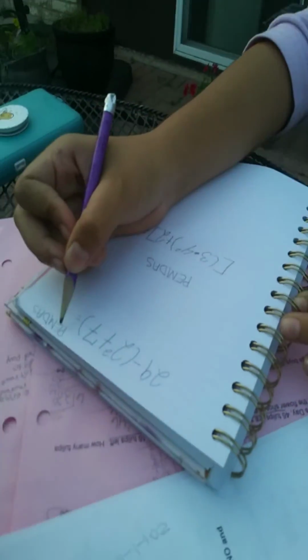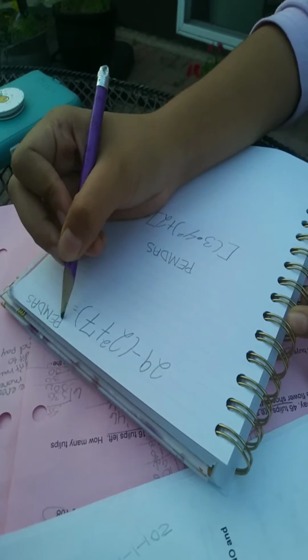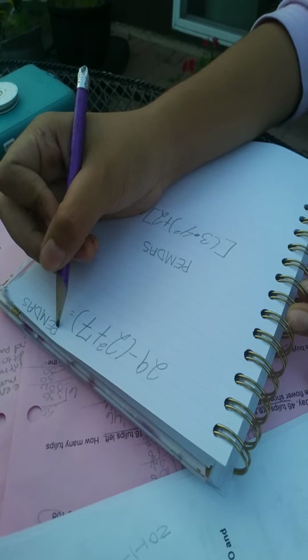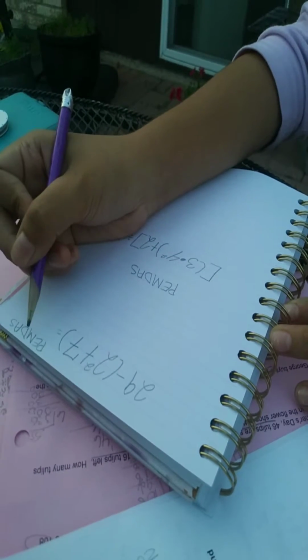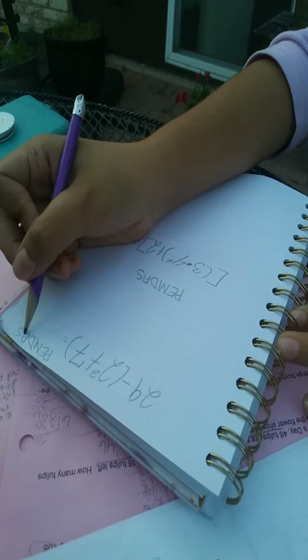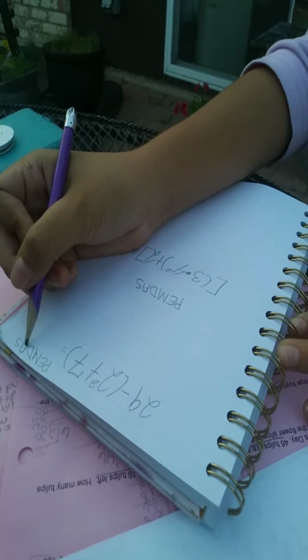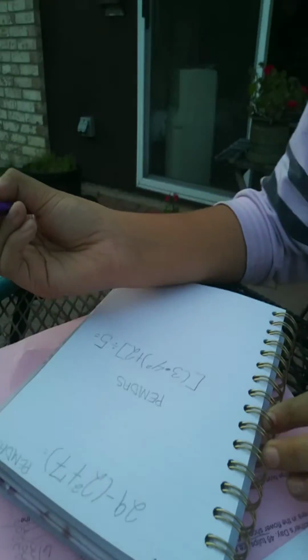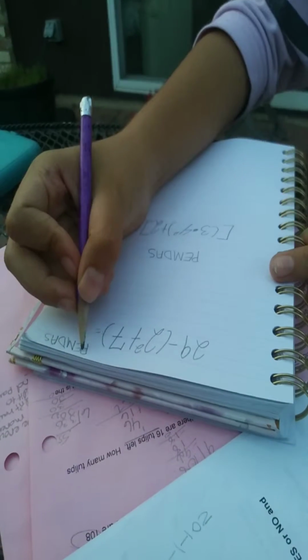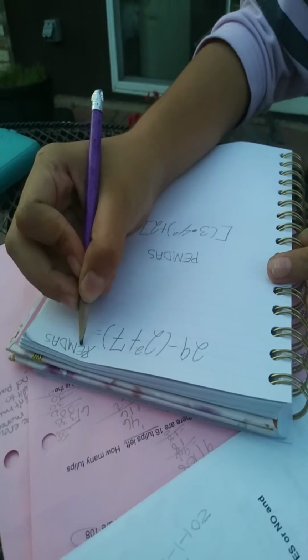All right. So I'm doing PEMDAS right now, and so P stands for parentheses, exponents, multiplication, division, addition, and subtraction. Okay, so this is in the parentheses, so basically we got that down.